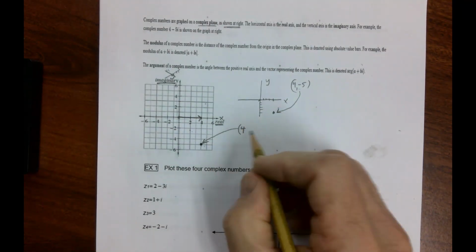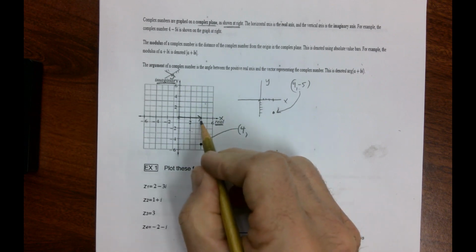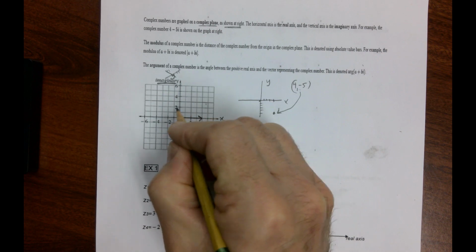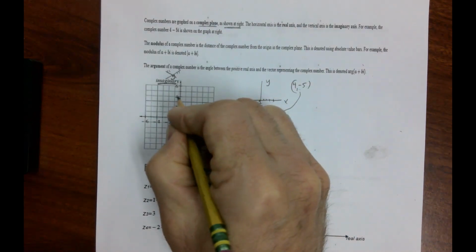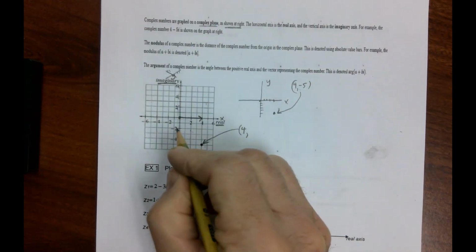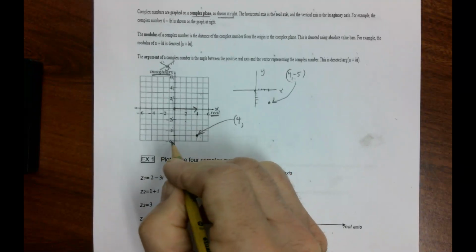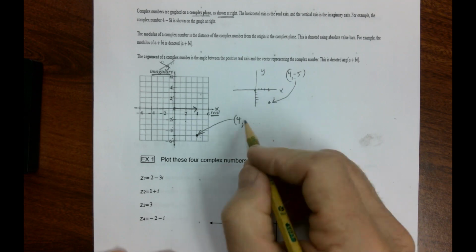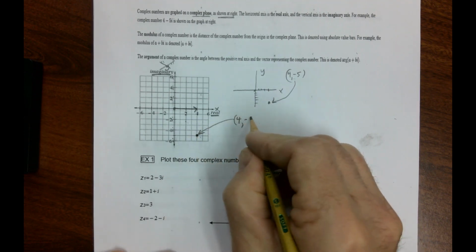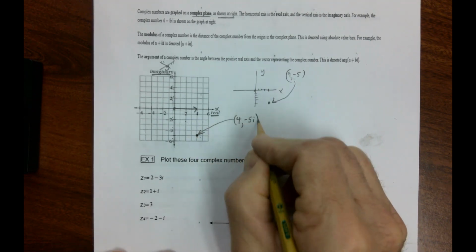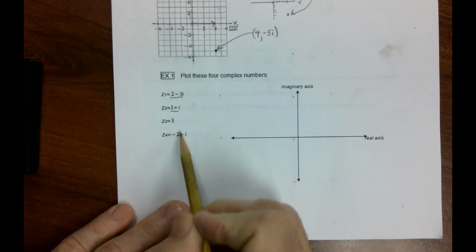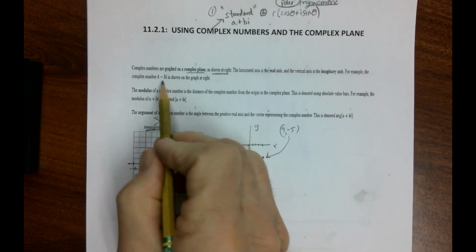You would go 4, and then, even though this is new, this is your imaginary axis, so this is really 2i, 4i, 6i, -2i, -4i, -6i. So, with that being said, that would be down 5i, -5i.